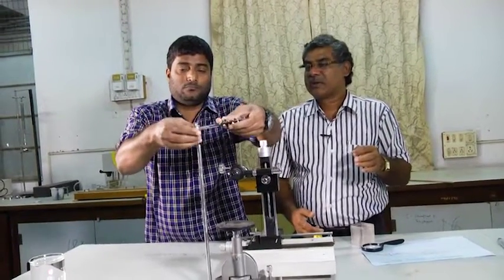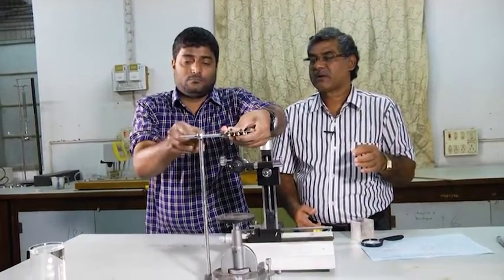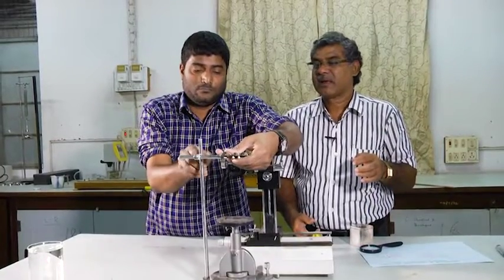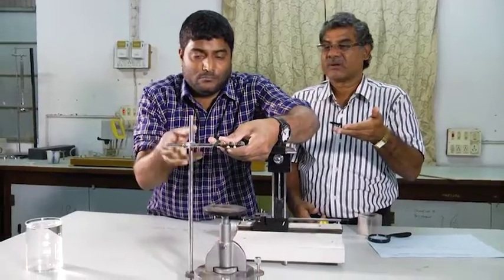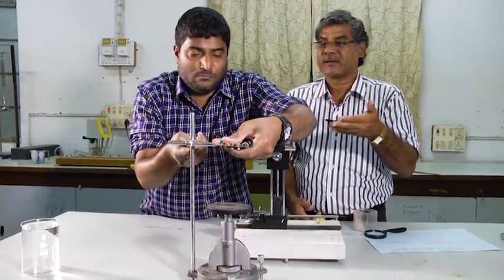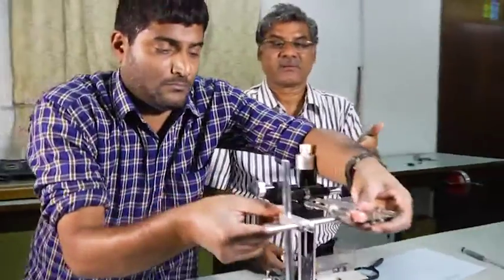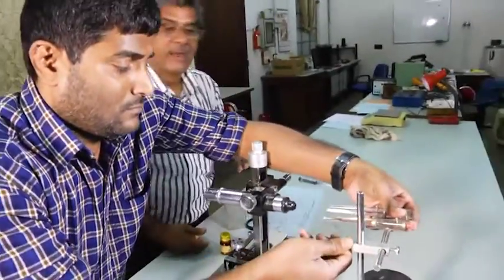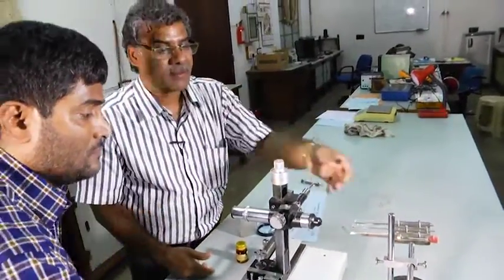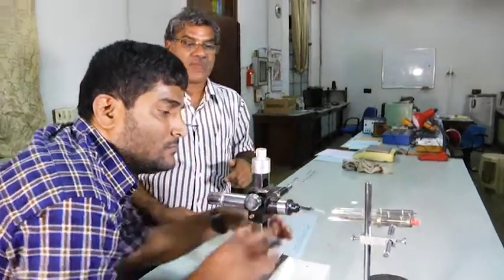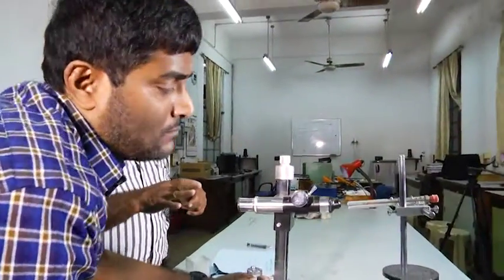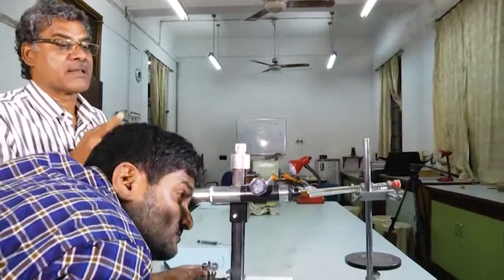Can you please remove this water beaker, and turn this tube 90 degrees. Now we will focus the hole, we focus this tube.